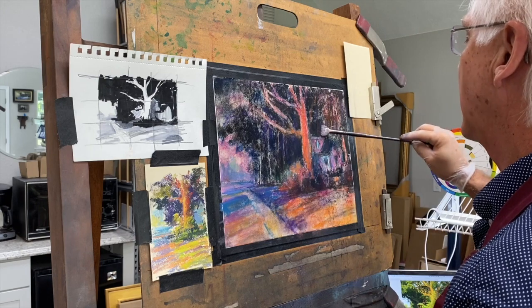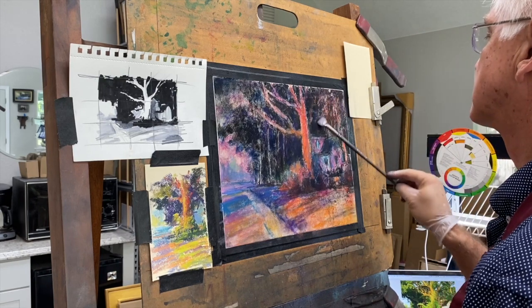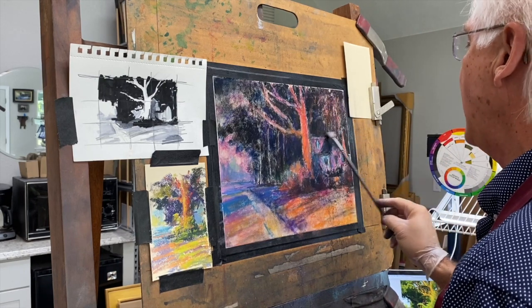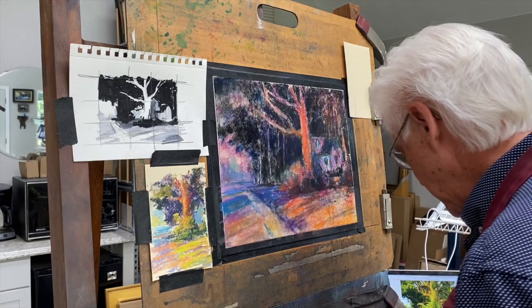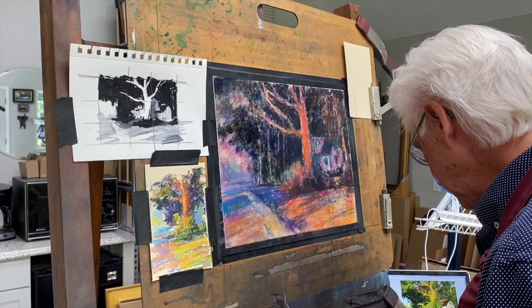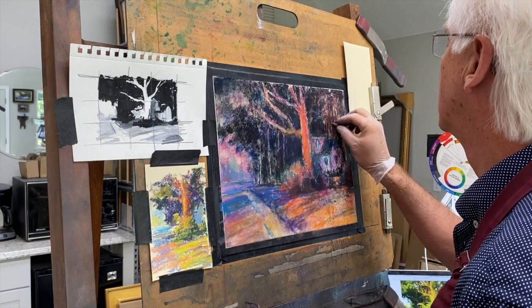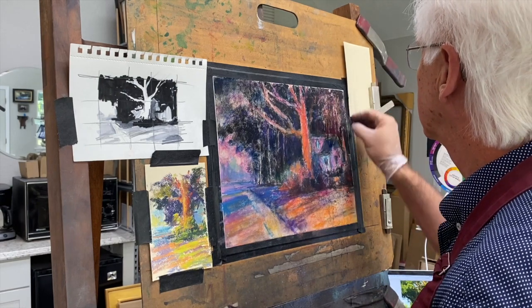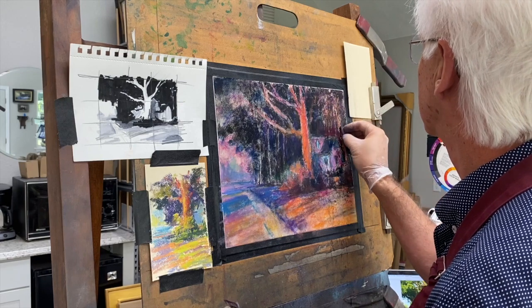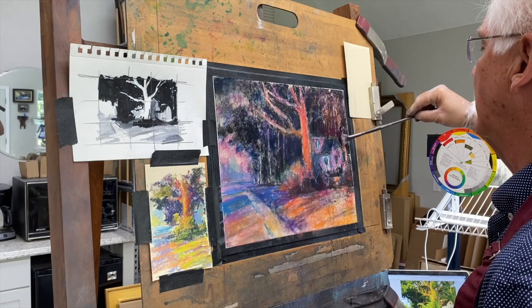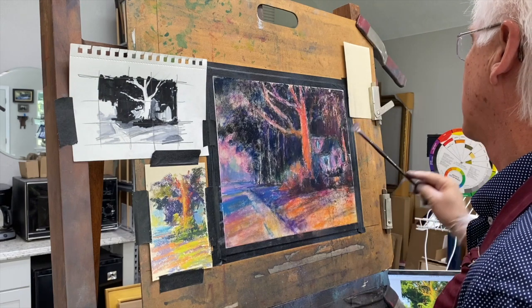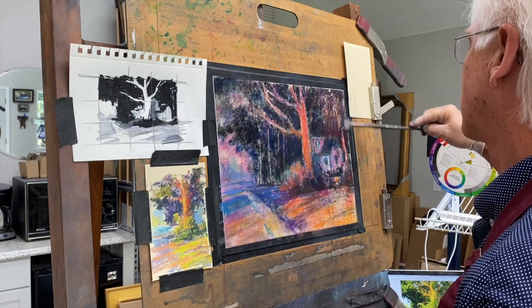So I'm adding a little bit of color, letting some of that. I have no idea how much of that will actually wind up being there in the end. But at this point, I'm trying to leave it as best I can, and then I'll make that decision as the painting develops.